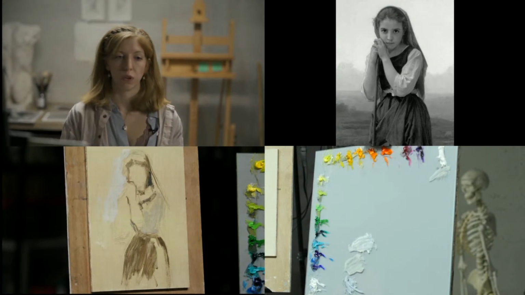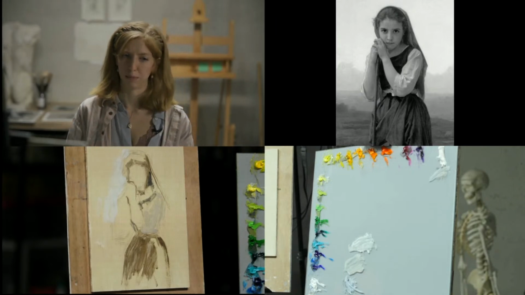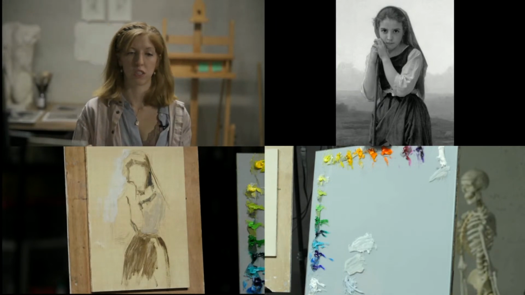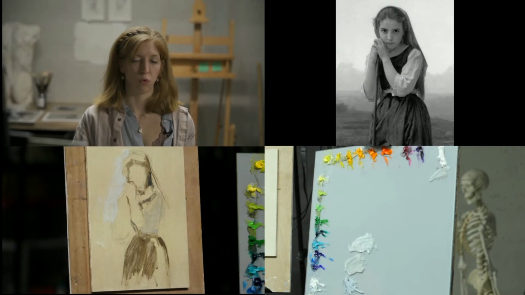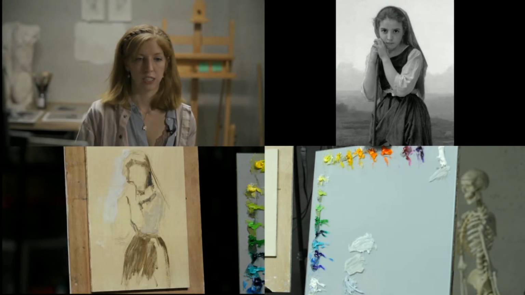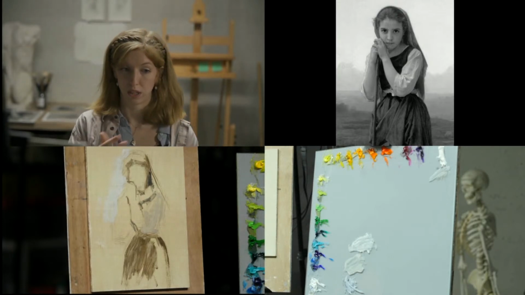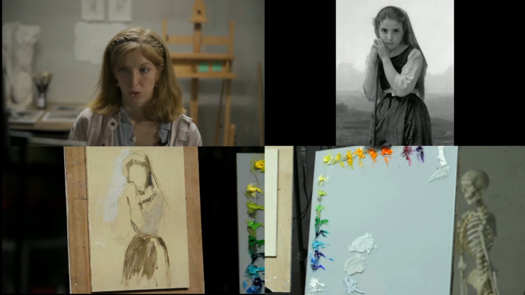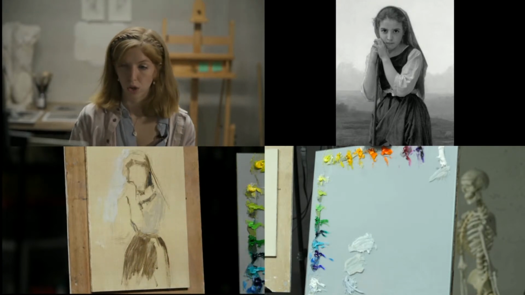I didn't focus too much on proportions or getting anything super accurately placed with just the drawing. I'm figuring that out with the painting and moving things around. But just to get an idea of how much space I want to take up with the little girl is mostly what I was using that for.